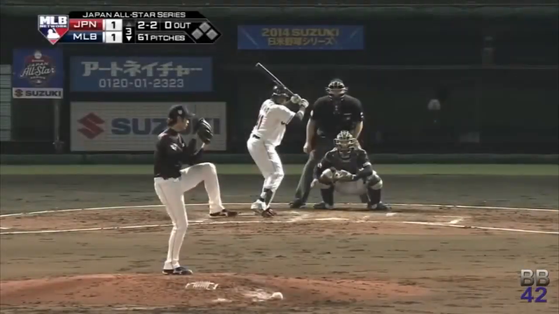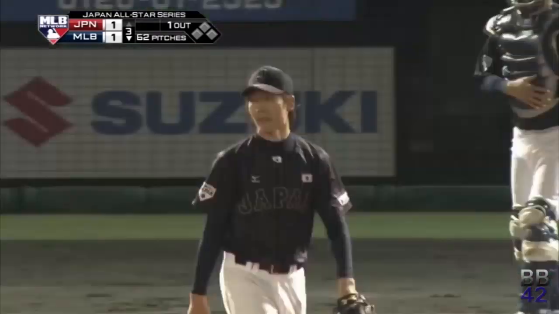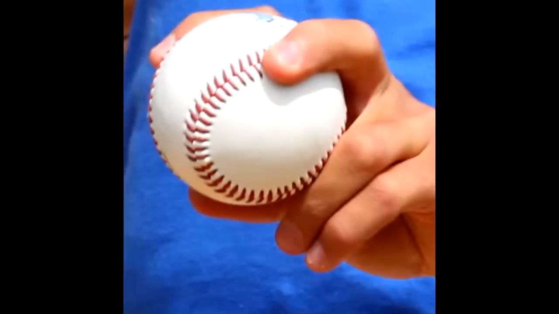A split-finger fastball is very similar to a two-seam fastball, but it does not move as fast, and it has a sharper downwards motion. It is gripped like this. And this is what the pitch looks like.